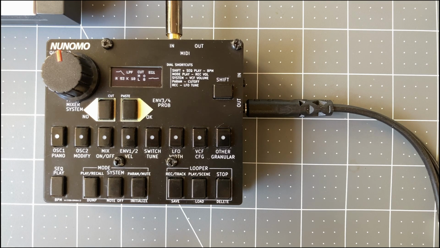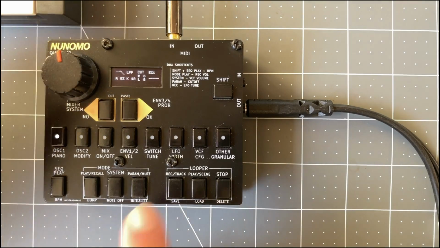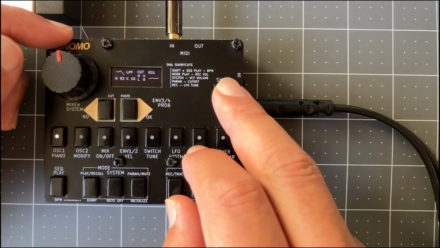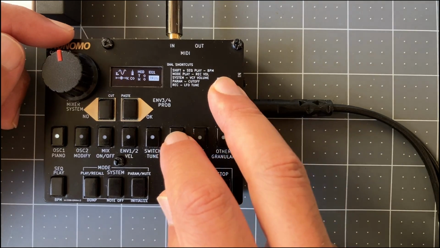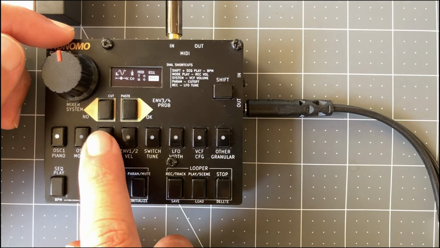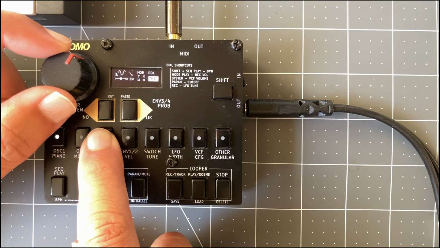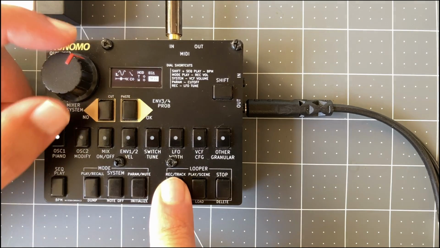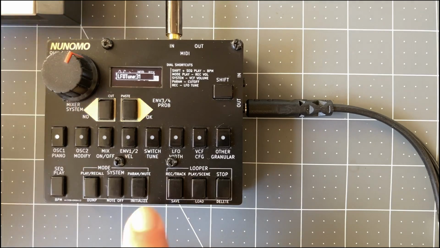So let's see. The LFO rate is too high, so let's go to the LFO menu and lower the rate, or there is a shortcut here, the same thing.